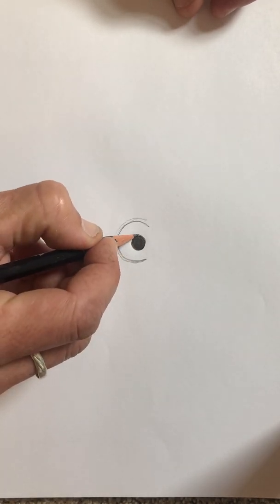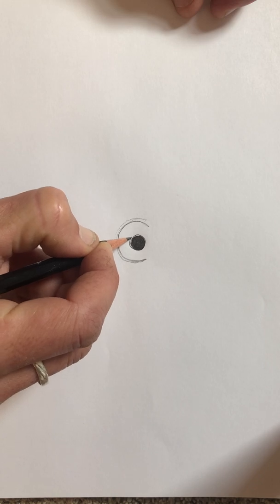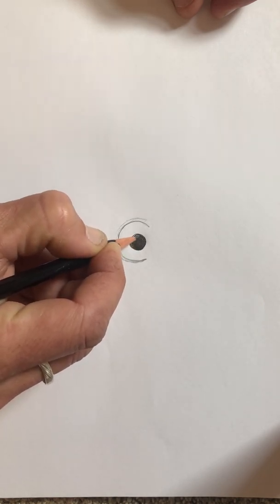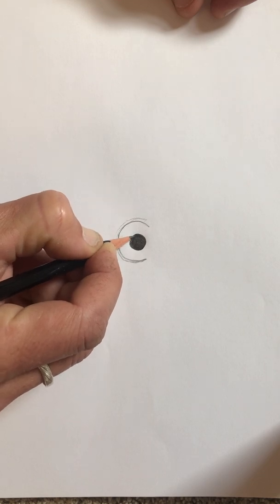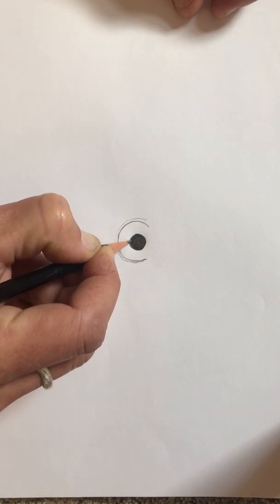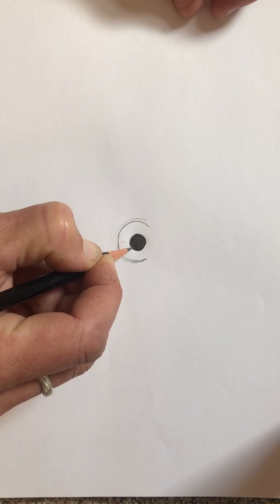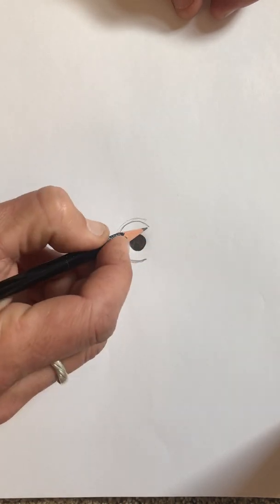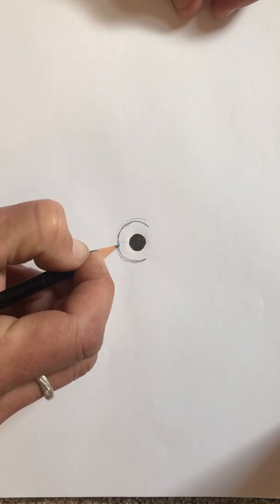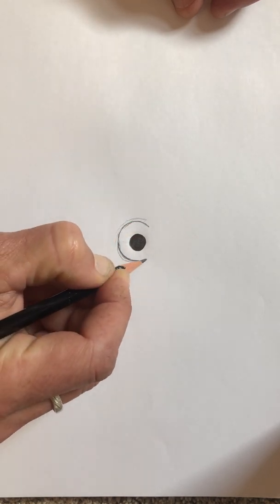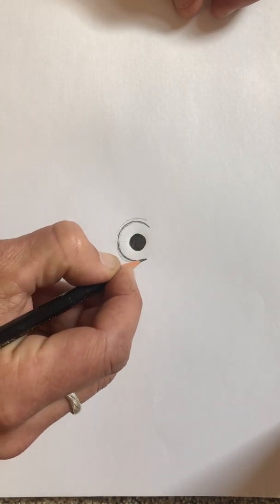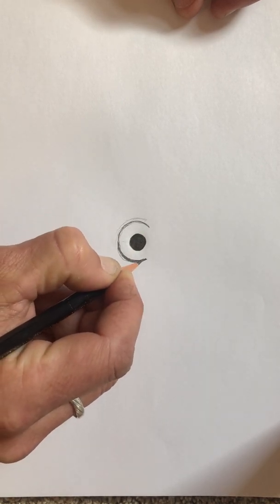I even find sometimes that I come back and enlarge my pupil if I need to get that looking a little more even. Sometimes it looks a little too weird if the pupil's a tiny little circle. They look a little crazy. Once we have that, keep in mind, one of the things I'm always reminding you is to draw lightly. You're going to be coming back and erasing some things, so keep that in mind.